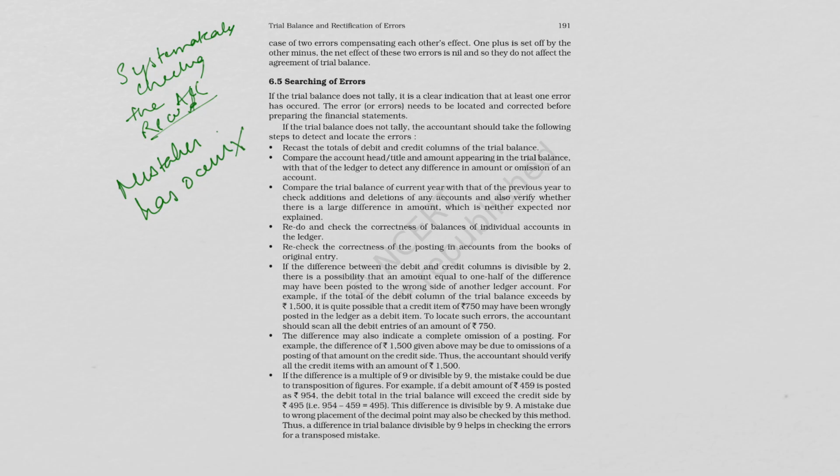The next topic we have is searching of errors. What does searching of errors mean? Searching of errors means systematically checking the accounting records to identify whether a mistake has occurred or not. Whenever the trial balance does not tally, the accountant must carefully examine the books of accounts and follow certain procedures to detect the error. Here we'll explain several practical methods used by accountants to find the errors.